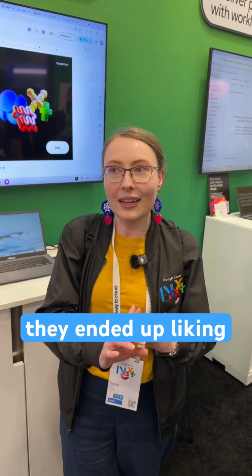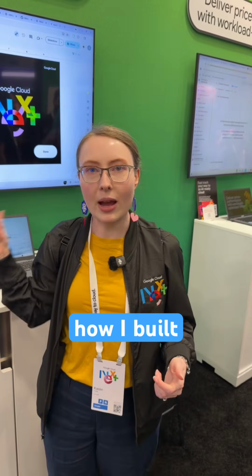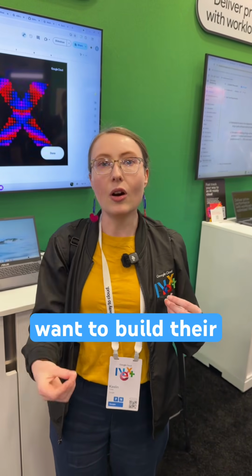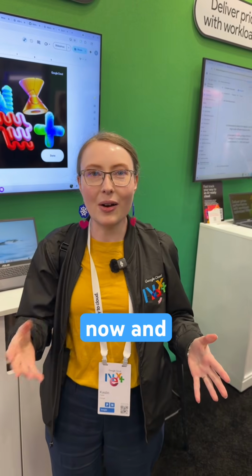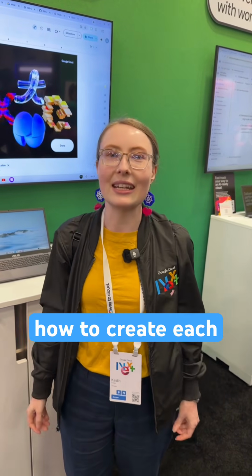What they ended up liking was a deep overview of how I built each piece of this workflow. People want to build their own, and they're in that process right now, and so they want to see exactly how to create each component.